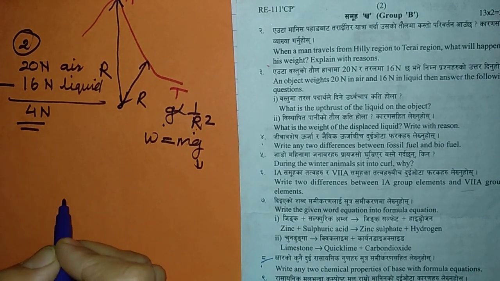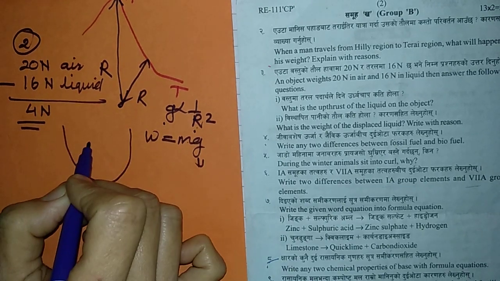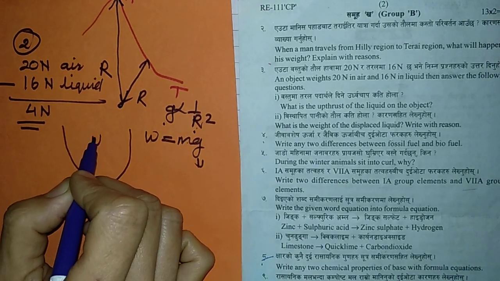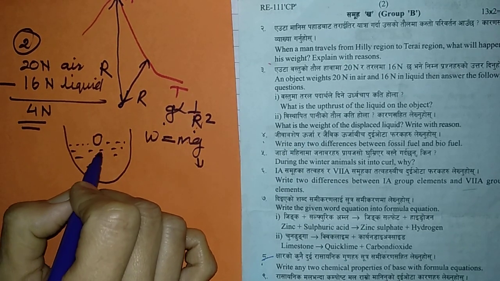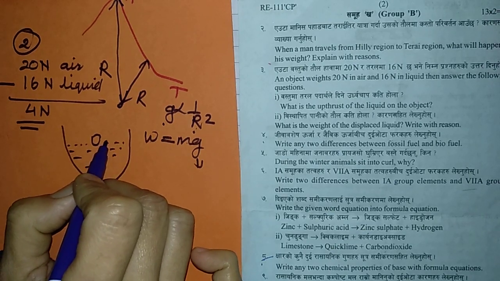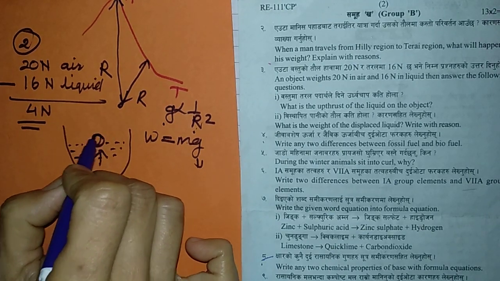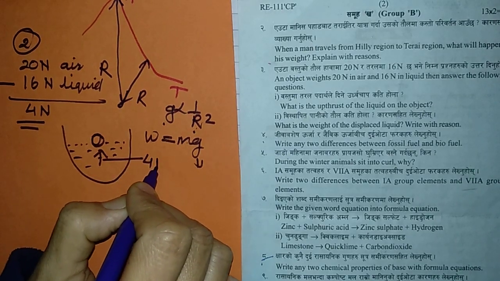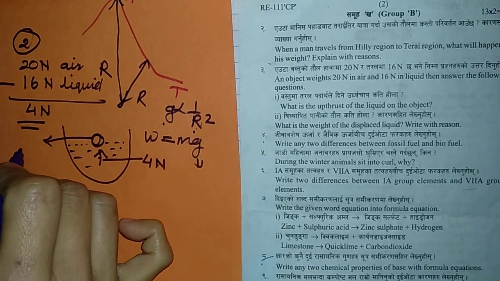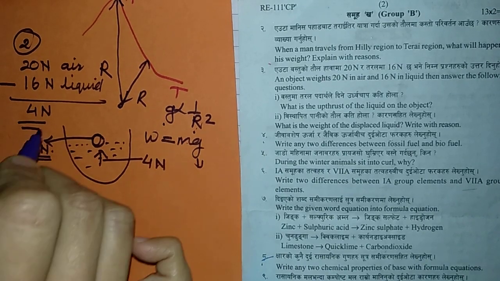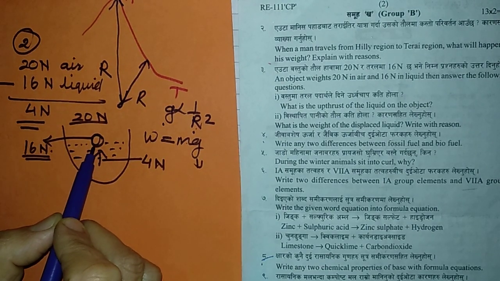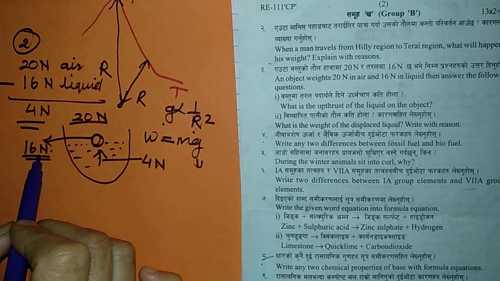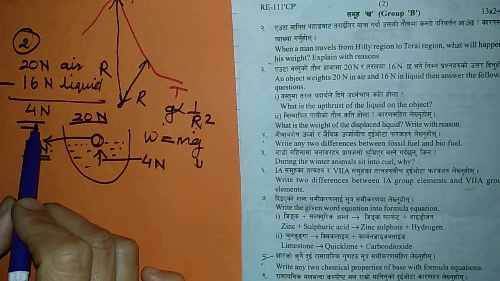So when the object is placed in liquid, the upthrust given to it is 4 Newton by the liquid. That is why its weight is only 16 Newton in the liquid. Otherwise its actual weight is 20 Newton in air. So the weight lost is 4 Newton. The body weighs only 16 Newton, the apparent weight. So 4 Newton weight has been lost.